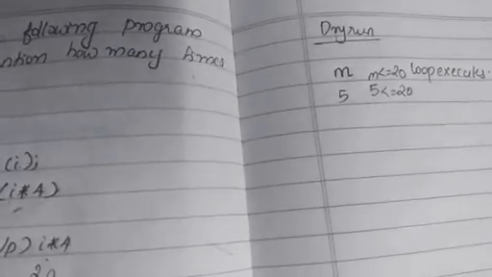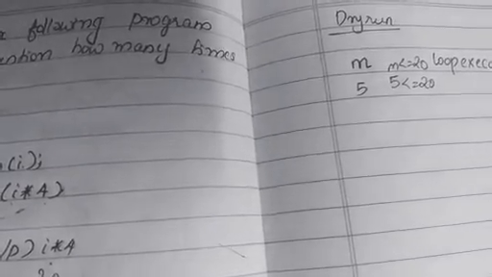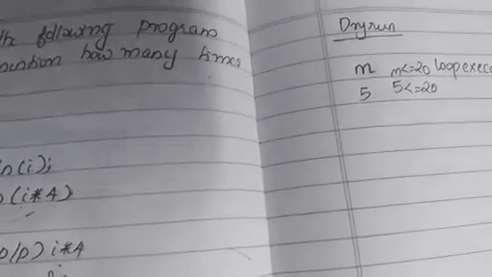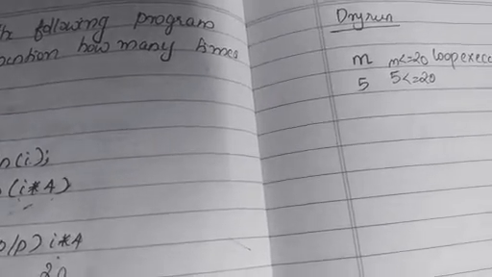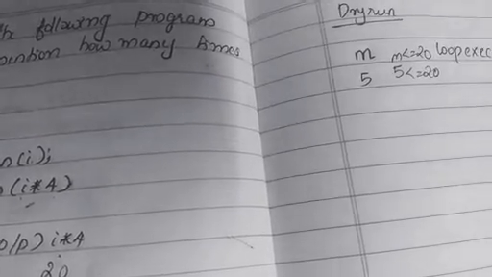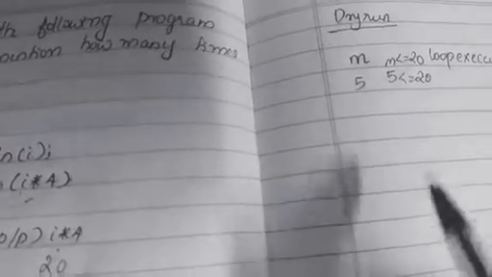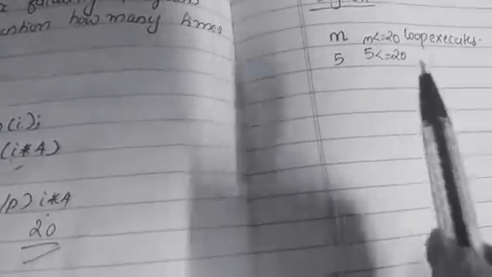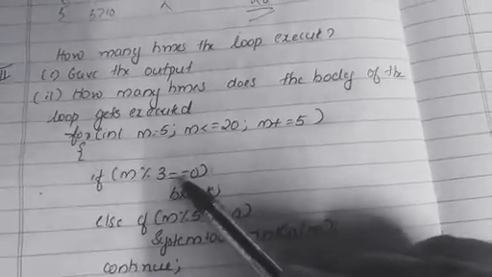Is the condition true? Yes. 5 is less than 20. 5 is not equal to 20 but 5 is less than 20. The relational operator less than or equal to is used here. So when we are using this relational operator, either of the conditions may be true. Clear? Here 5 is less than 20, the condition is true. So what happens when the condition is true? We will come inside the for loop.